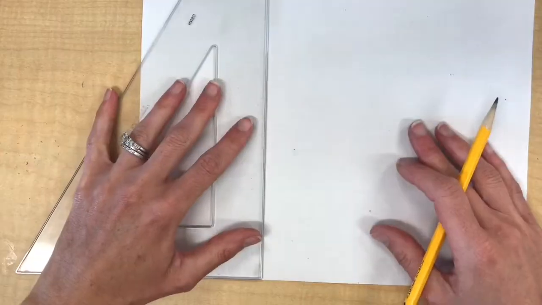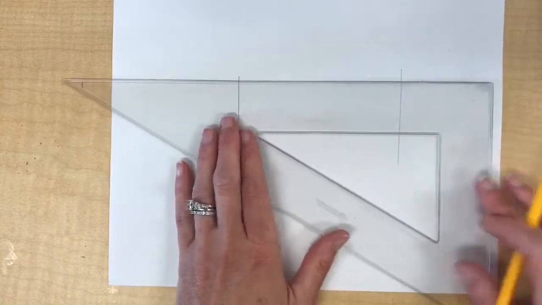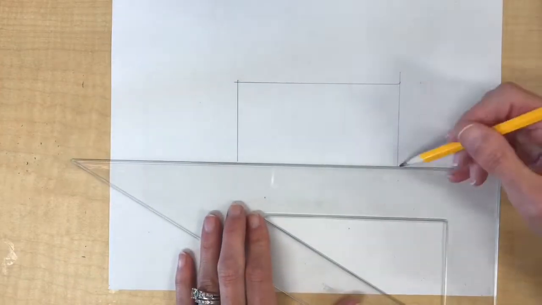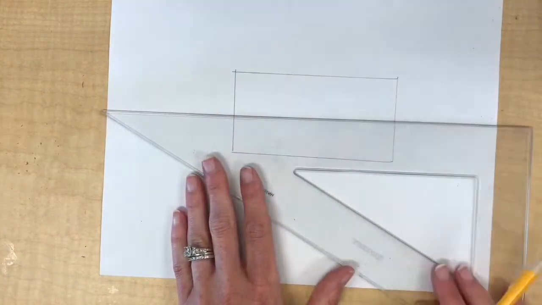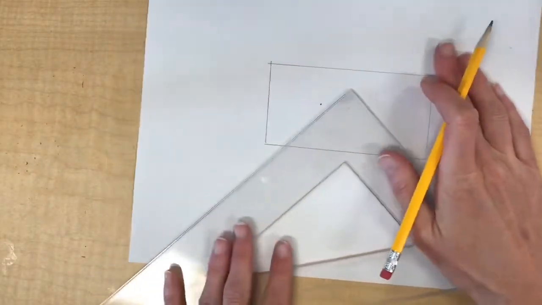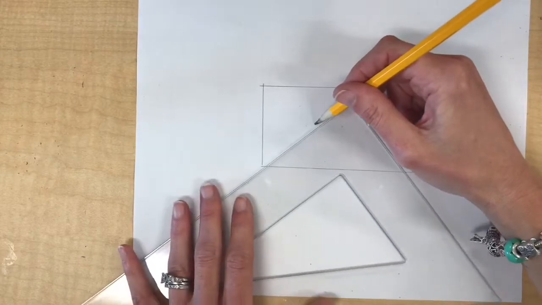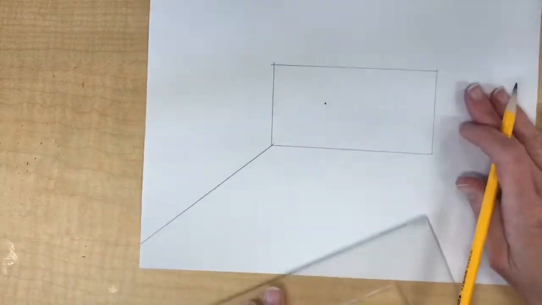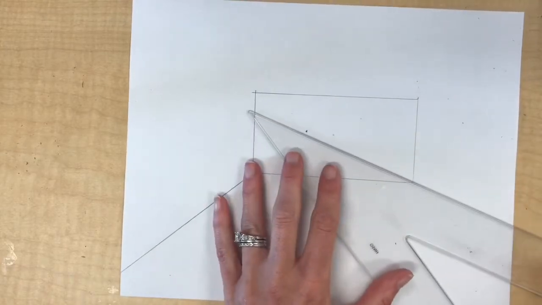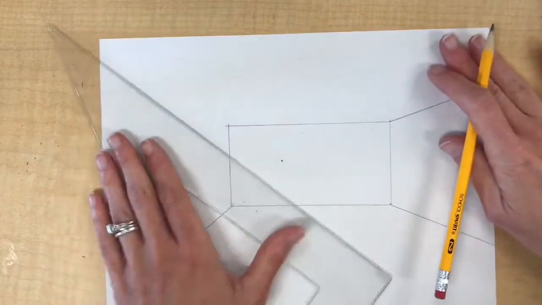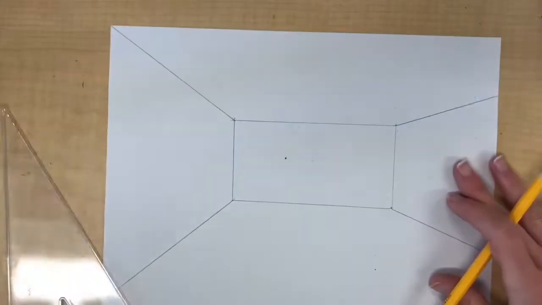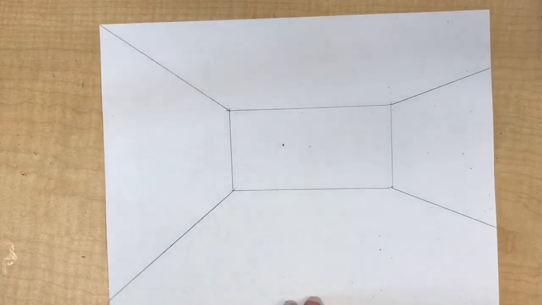Now, there is another way that you could begin a room drawing, and I want to show you that really quickly. You can always begin a room by drawing the far back wall first. This could be a rectangle. It does not have to be a square. You don't need to draw a horizon line, but you do need to draw a vanishing point inside of that wall. Your vanishing point then will have to be in line with each corner of that back wall. So using my triangle, you can see how I line up my vanishing point and a corner against the straight edge and then extend a line outward towards the edges of the paper. The lines do not go to the corners of the paper in this instance.